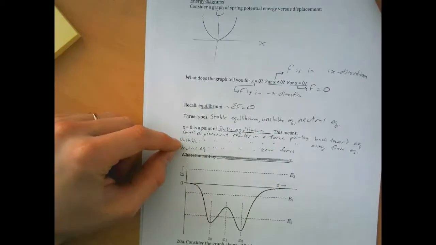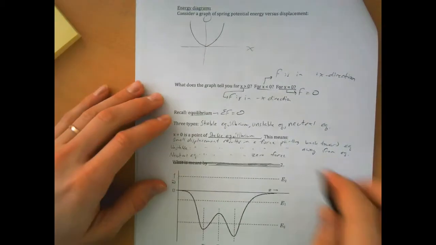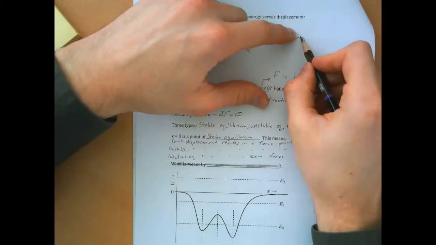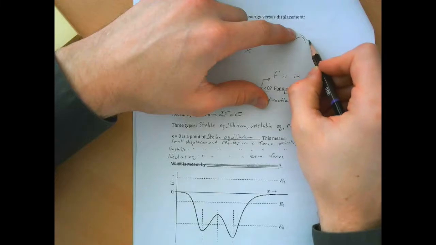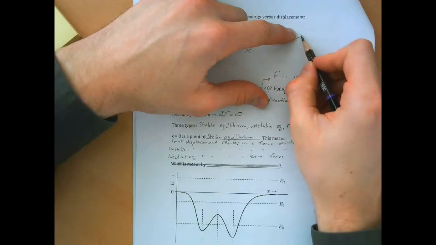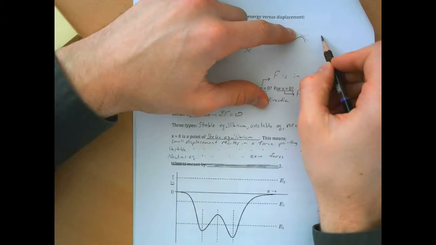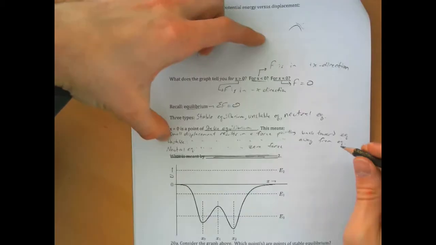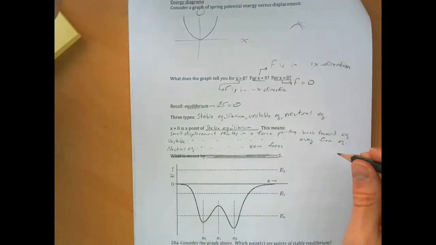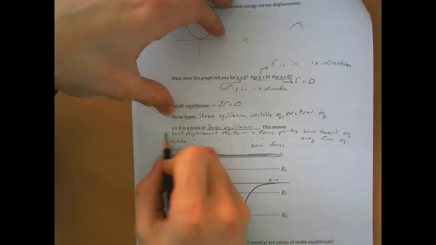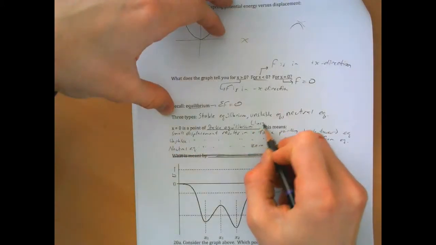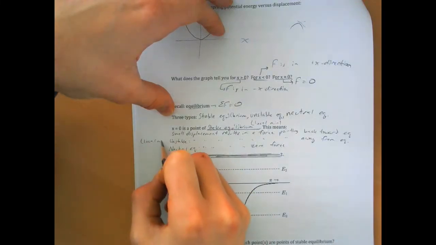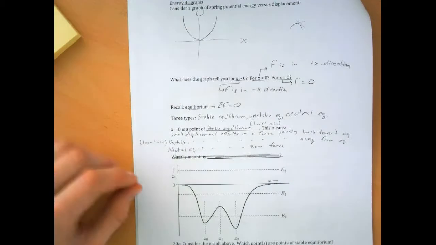A maximum, if you have a maximum on a graph, this point is a point of equilibrium. If you go this way, what's the slope? Well, the slope is negative, which means the force is in the positive direction, which would push it farther away from equilibrium. So a point of unstable equilibrium is a local maximum. So stable equilibrium is a local min. Unstable equilibrium is a local max.